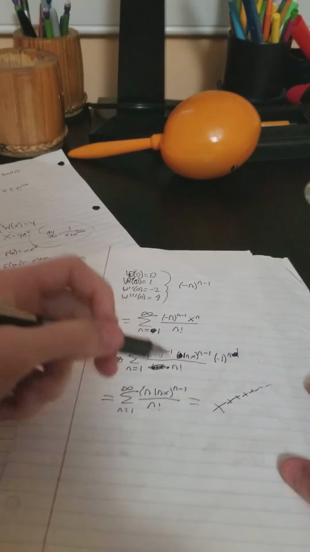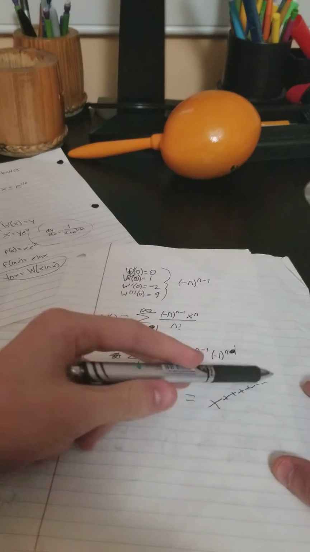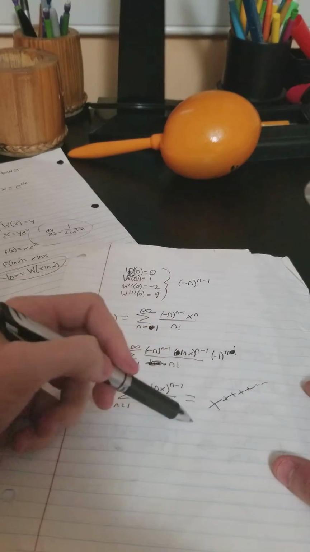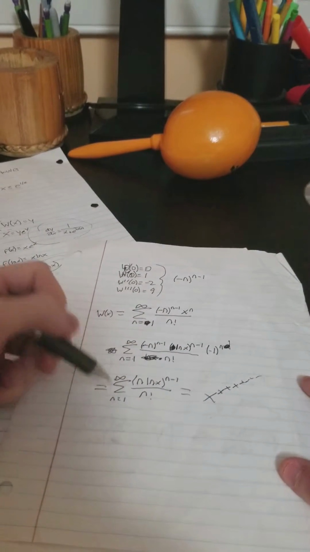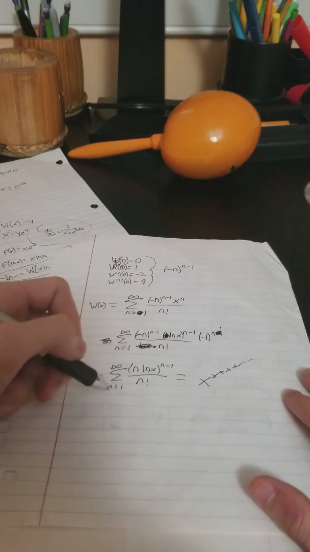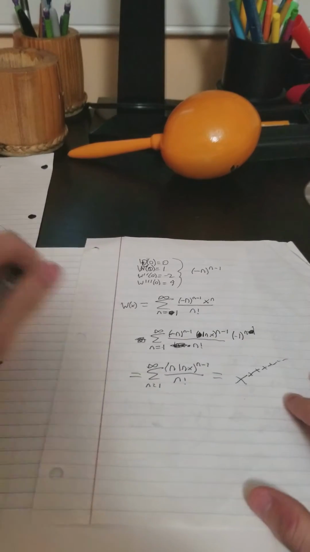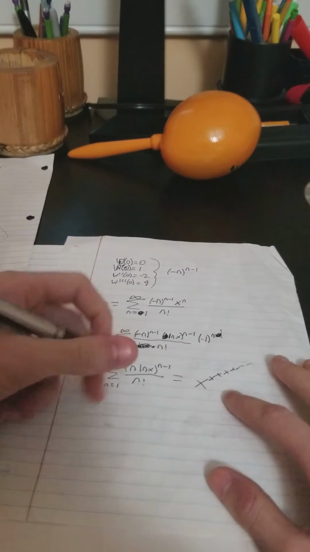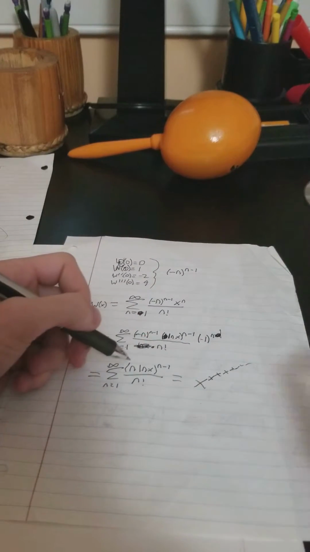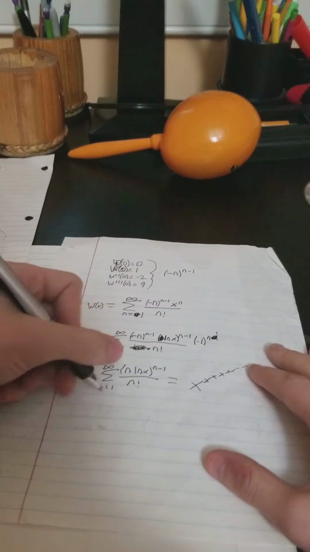So we're going to figure out for what values this actually converges, and how do you figure out if a sum converges? Well, you do the infinite series tests. If you look at this one, it looks like something you'd want to do the ratio test on.